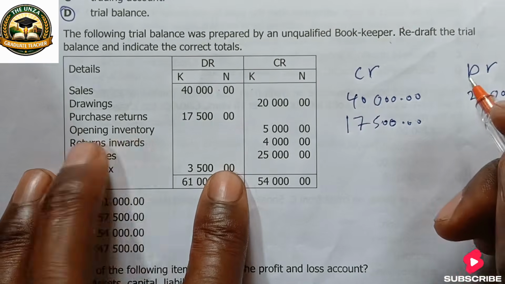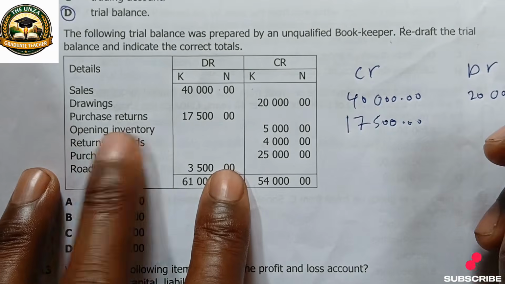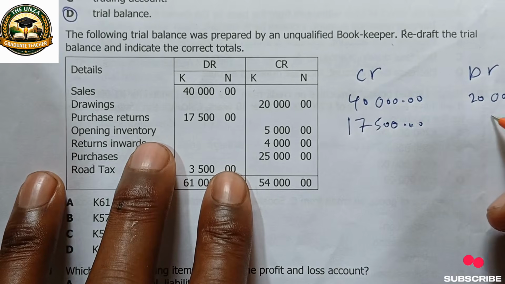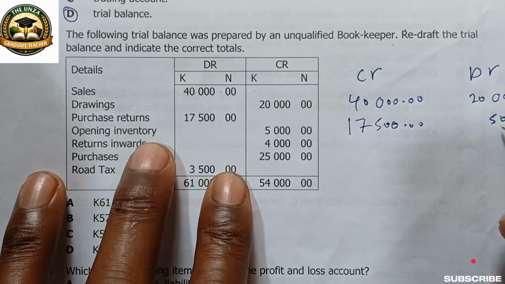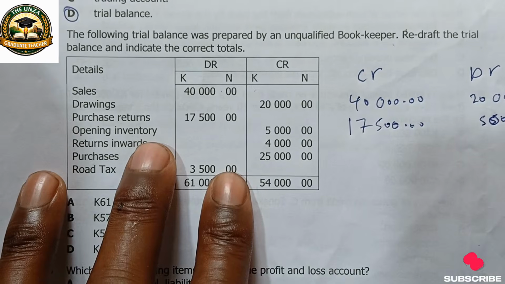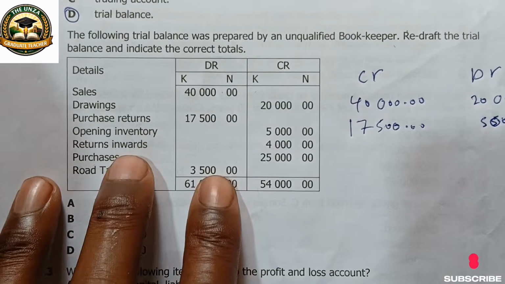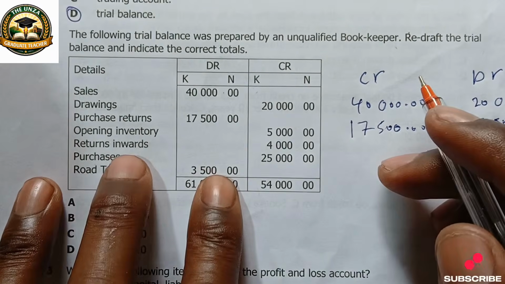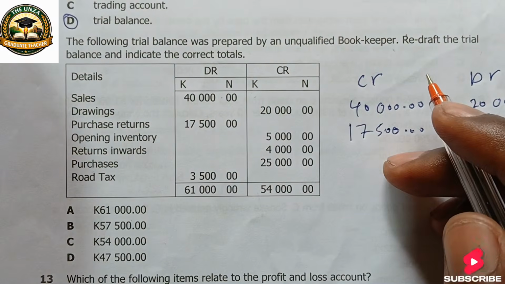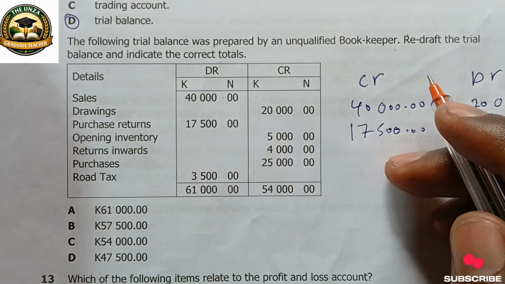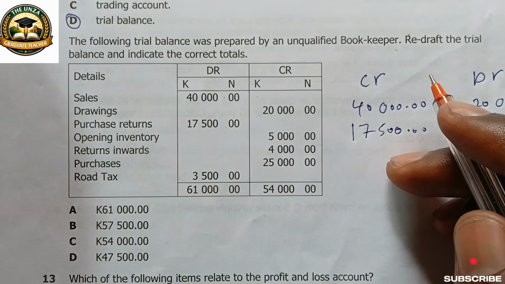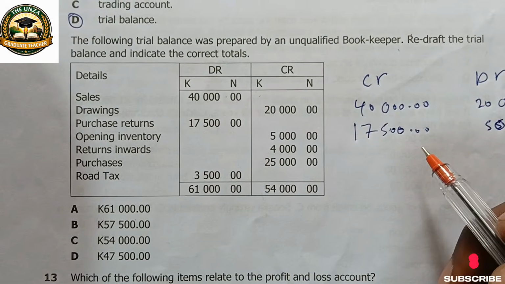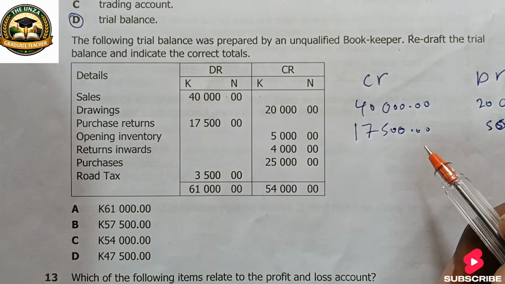Opening inventory, also known as opening stock, is an asset. All assets are recorded on the debit side. So this is the 5,000. Then returns inward, also known as sales returns, is debit. It is a customer who returns the goods bought from the business.